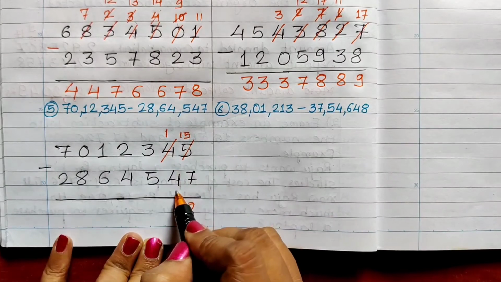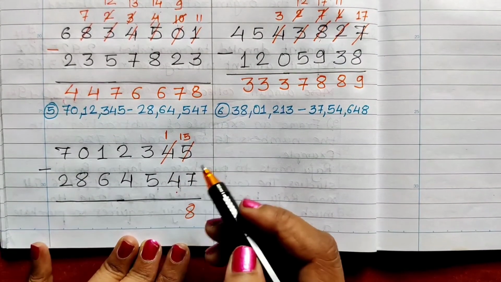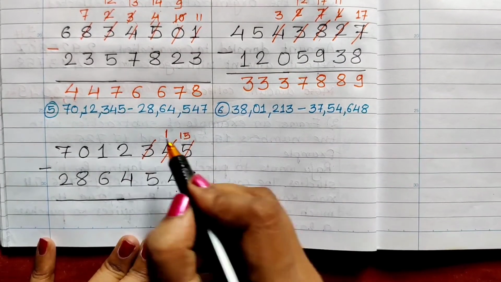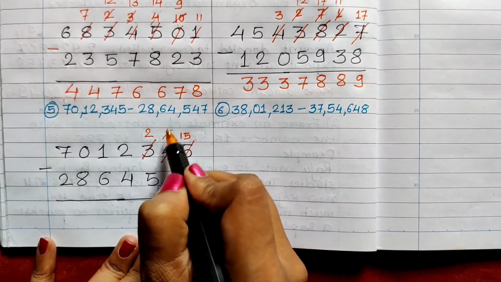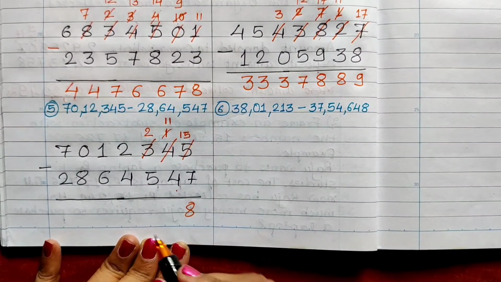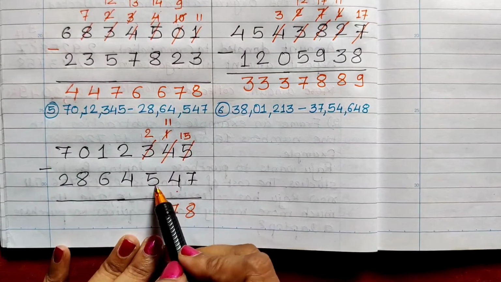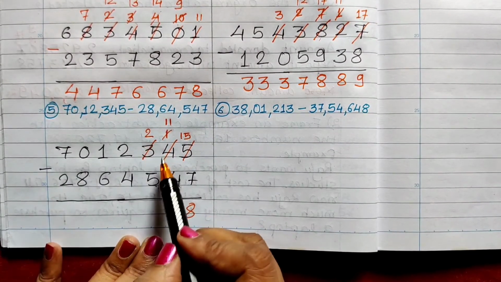Can you subtract 4 from 1? No. 1 is smaller, 4 is bigger, so we have to borrow 1 from this 3. 3 becomes 2, 1 becomes 11. 11 minus 4, what is the answer? 7.